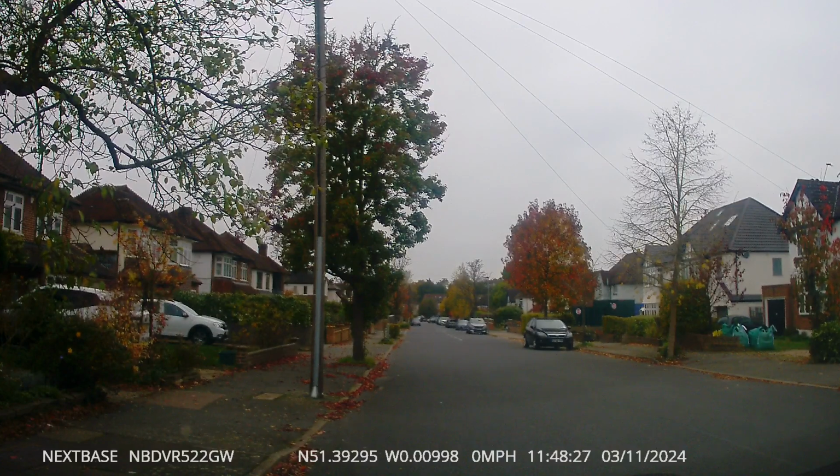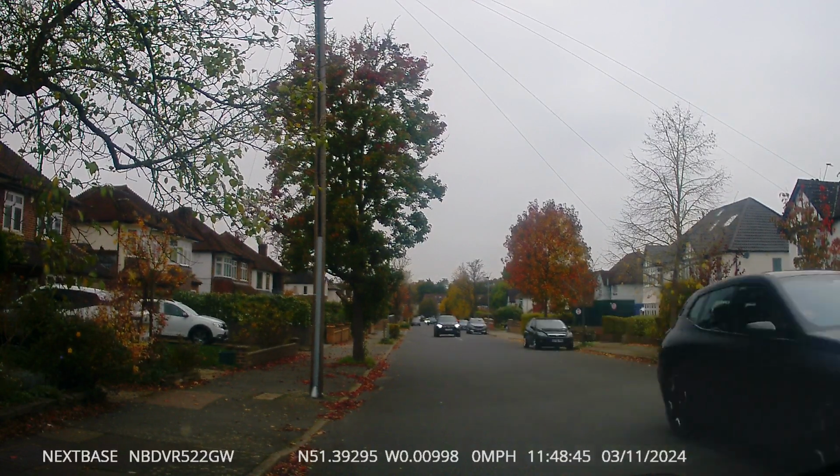Not all the time, but sometimes you've got houses which are detached. But as you can see in the dash cam, look for hazard warning lines. You can see here it's warning you that you're approaching a junction. Okay, and then tell yourself when you're going to take the next road on the left.